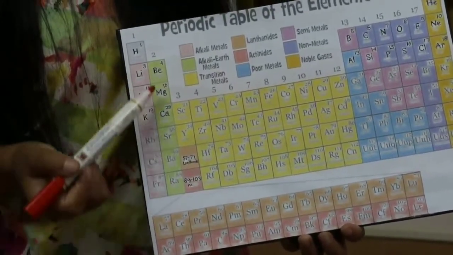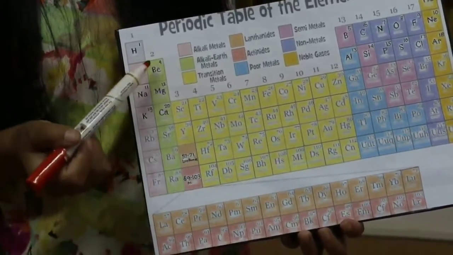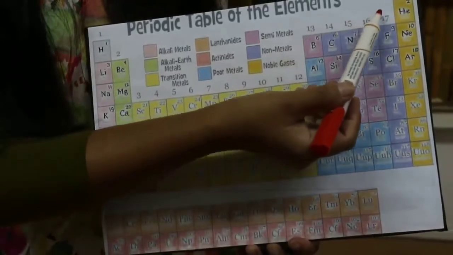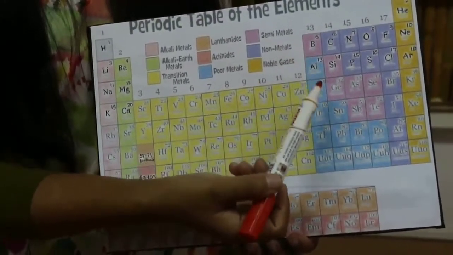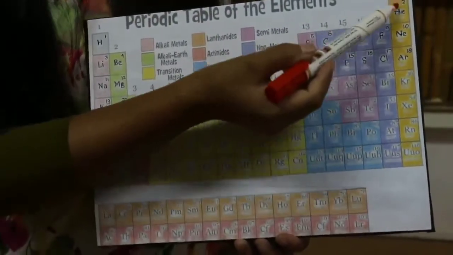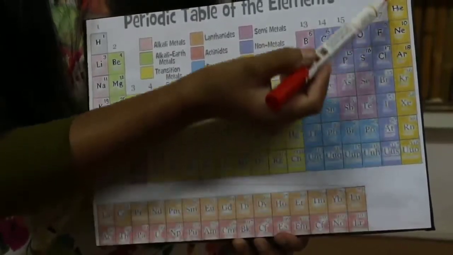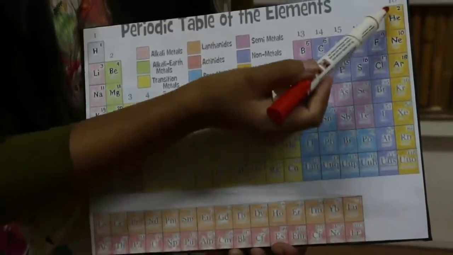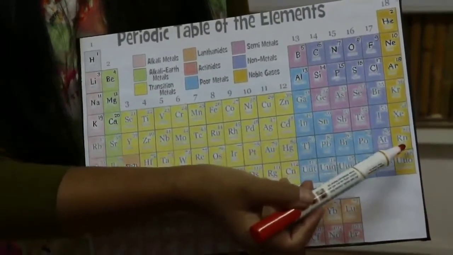Group 2 represents another type of metals called the alkaline earth metals. Groups 13 to 17 include metalloids and non-metals, and group 18 is called the inert gases or noble gases. In this group, all the shells are completely filled.